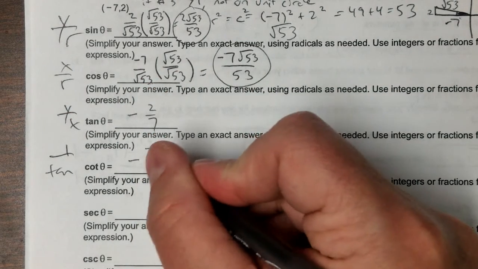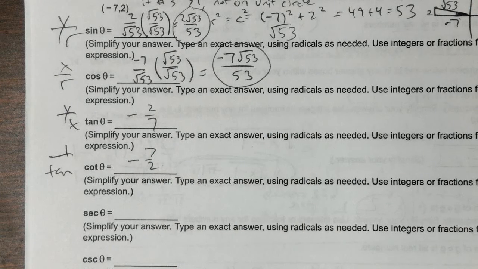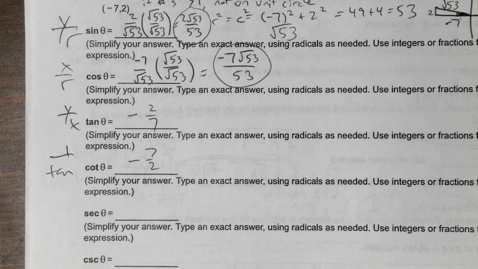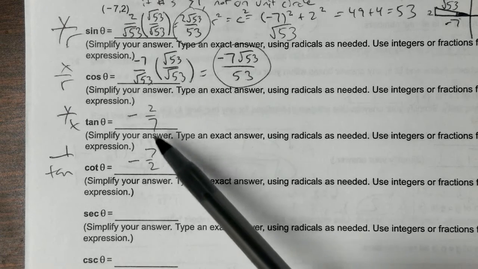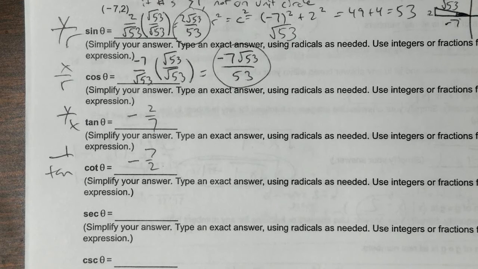So that's negative 7/2. So just flip your answer. Don't change the sign, because remember, tangent and cotangent have to have the same sign.